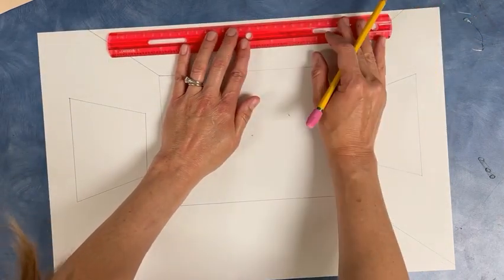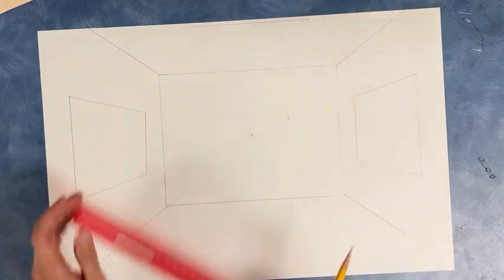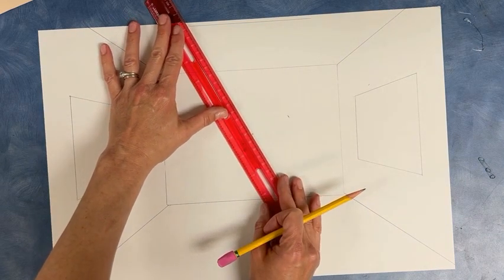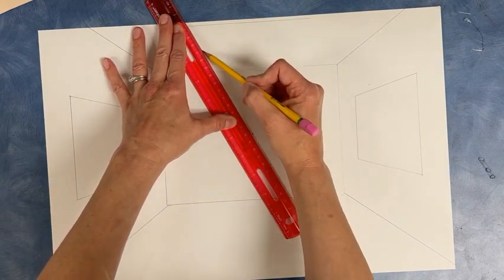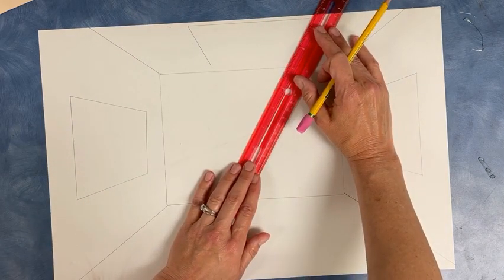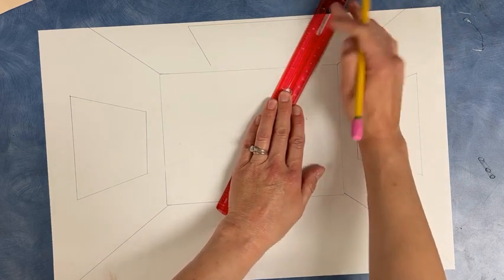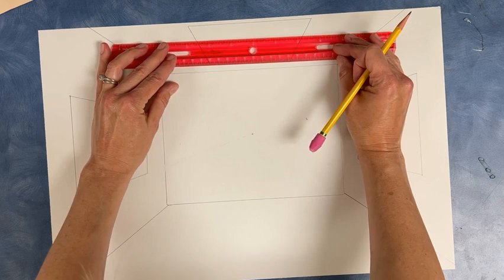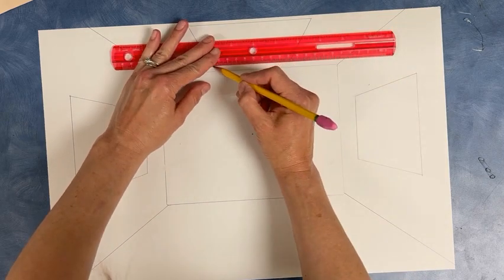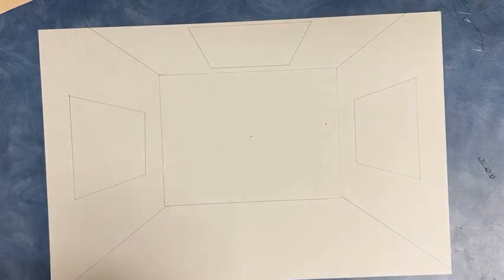So I'm going to draw a horizontal line kind of near my edge of my paper, and then I'm going to line up the sides of that line to my vanishing point, but I'm not going to draw a line all the way to my vanishing point. And then I'm going to close off my shape, and that is my last window shape I need to make.